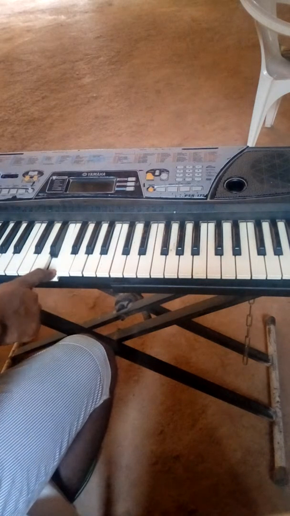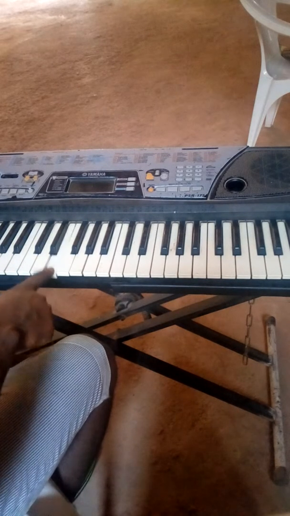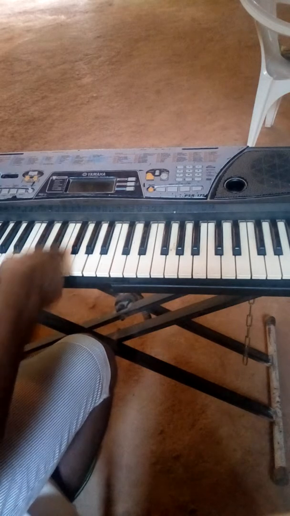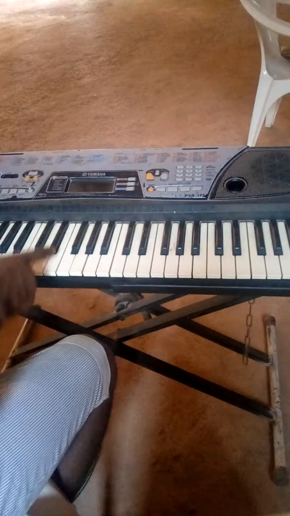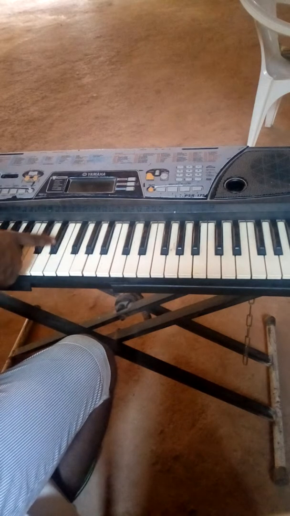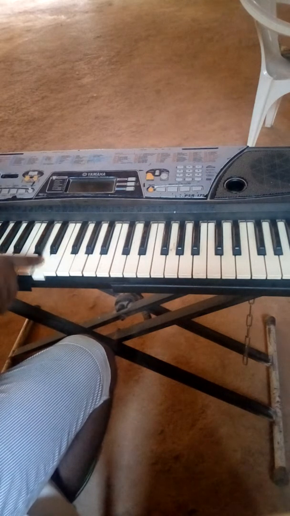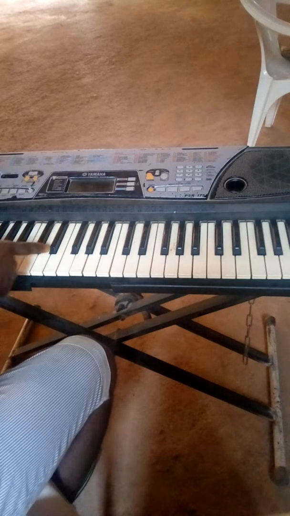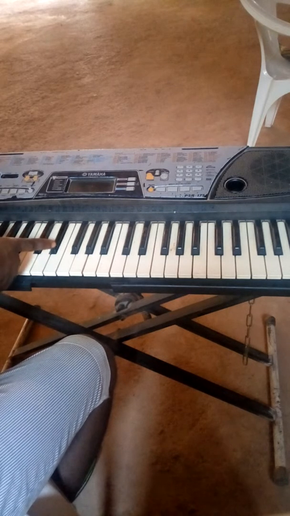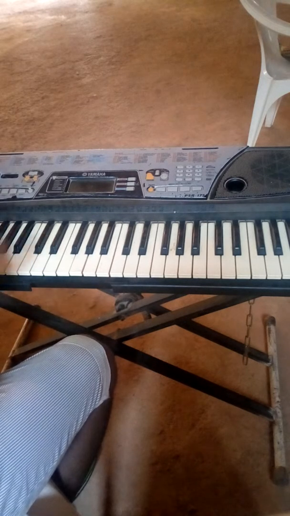Now this is key E. We said E has no sharp because there is no key in between here. Now going back a half step from E, we have this key. So E has a flat. This is E flat, at the same time D sharp. If you say D sharp, you are playing this. If you say E flat, you are playing this. So this is known as D sharp or E flat, depending on the key you are playing.